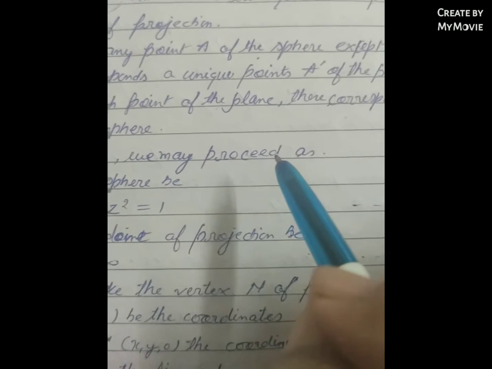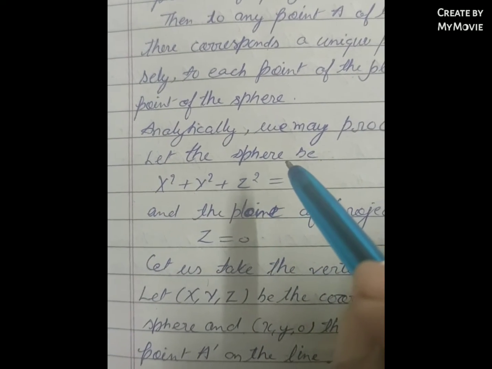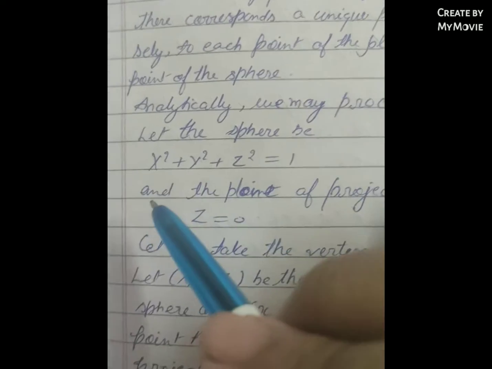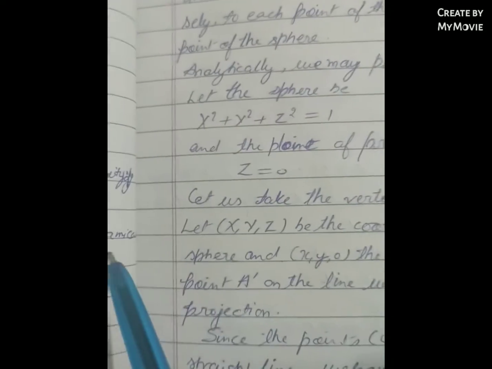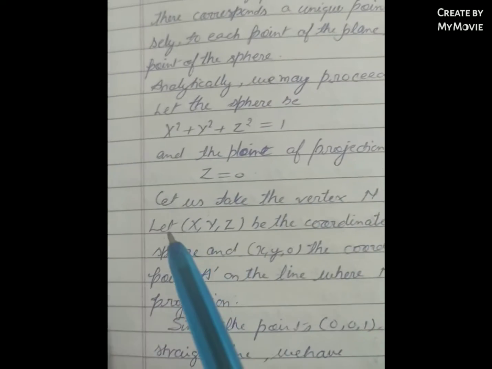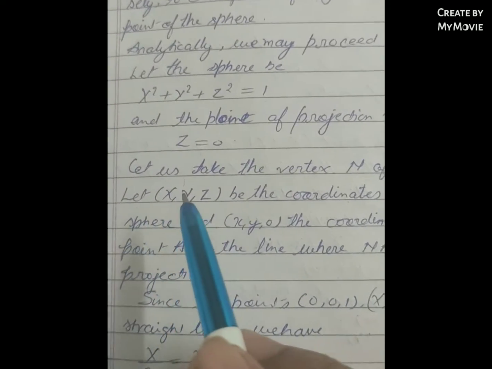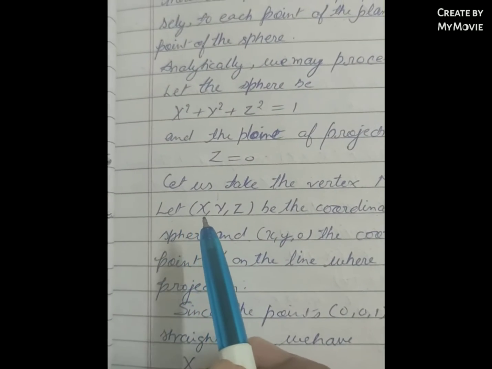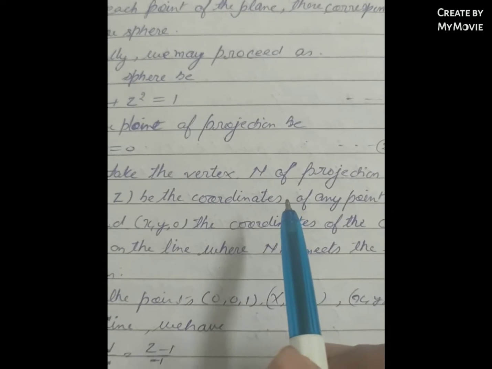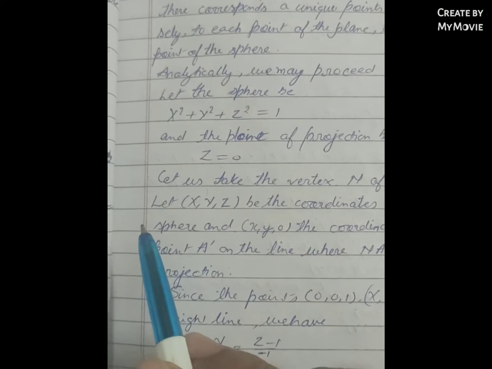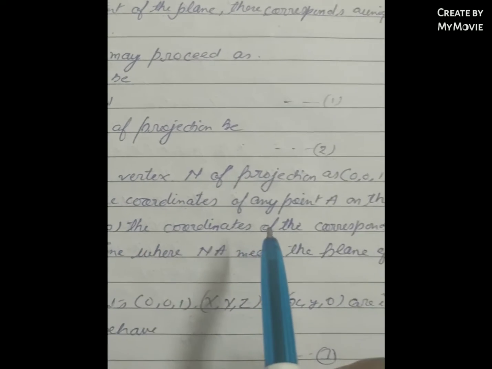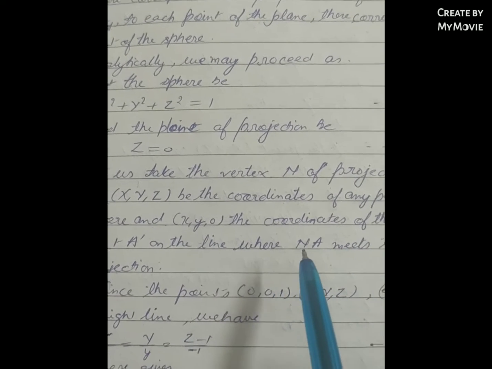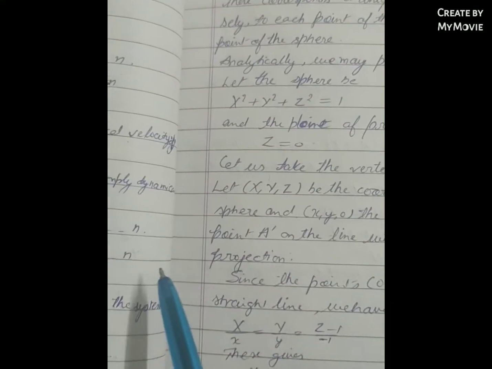Analytically, we may proceed as follows. Let the sphere be X squared plus Y squared plus Z squared is equal to 1, and the plane of projection be Z is equal to 0. That is equation 2. Now let us take the vertex N as (0, 0, 1), and let (X, Y, Z) be the coordinates of the point A on the sphere, and (x, y, 0) the coordinates of the point corresponding to A dash, on the line where NA meets the plane of projection.